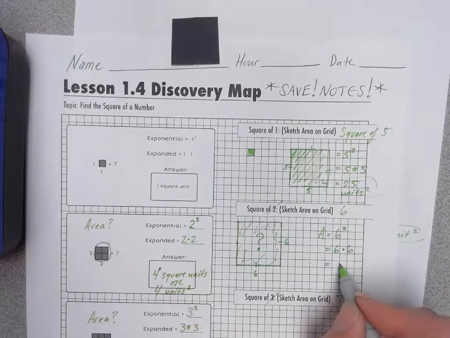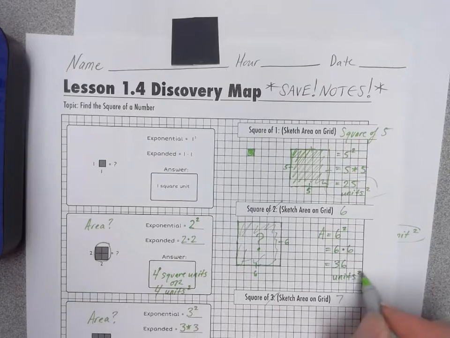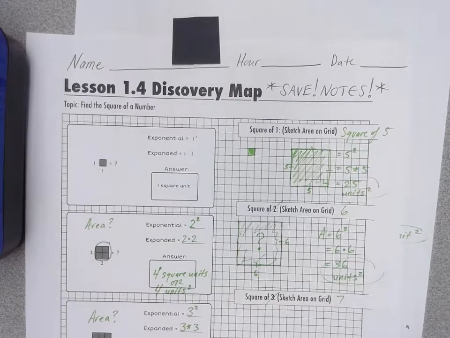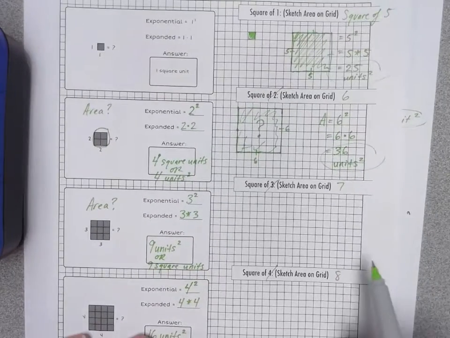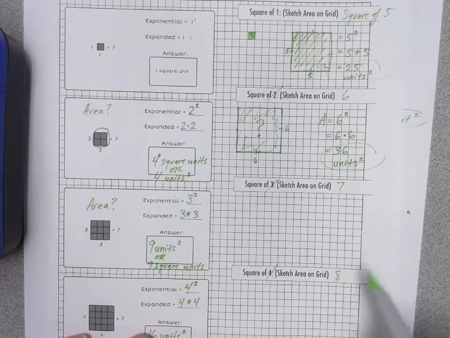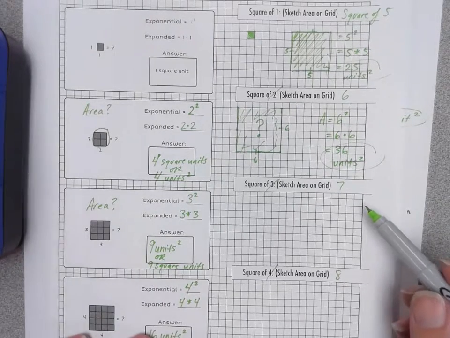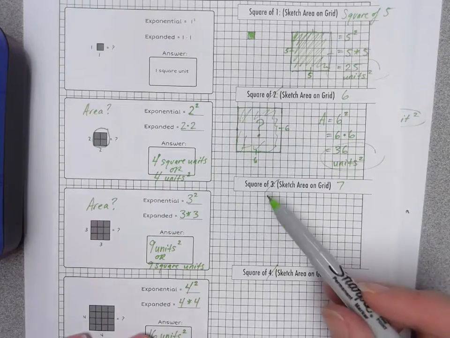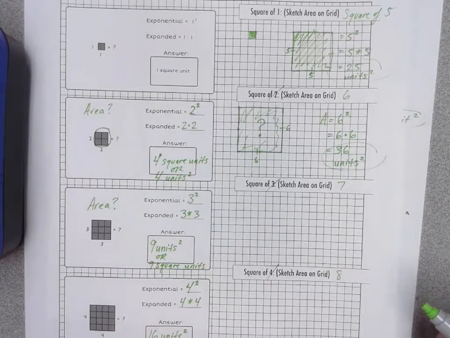And if I were to simplify, 6 times 6 we know is 36, and we would call it units squared. There's our answer. I'd ask you to continue the same idea with the square of 7 and the square of 8. And again, you want to make a perfect square when you're drawing these because we're talking about a two-dimensional square where the base and the height are identical. So all sides are the same length.